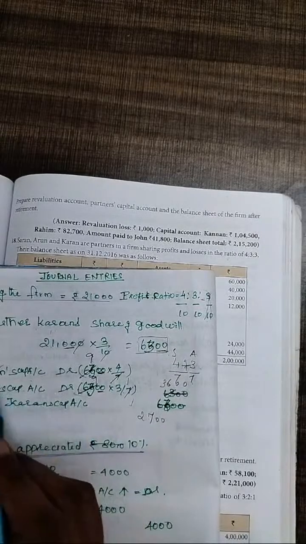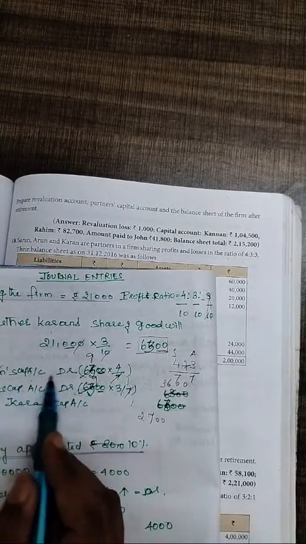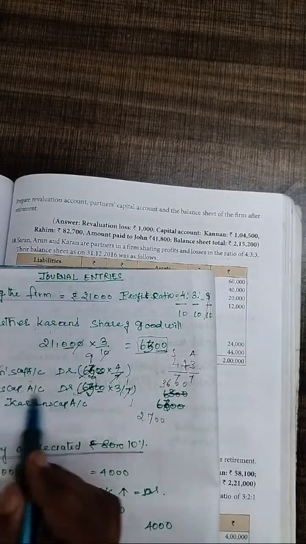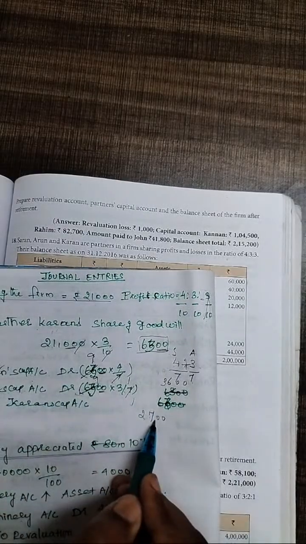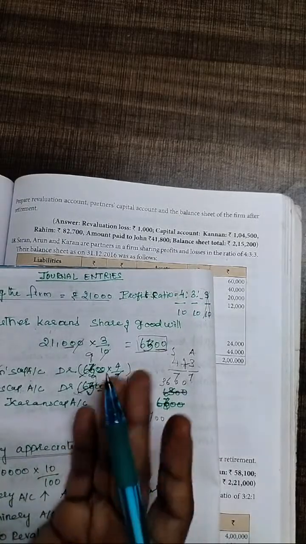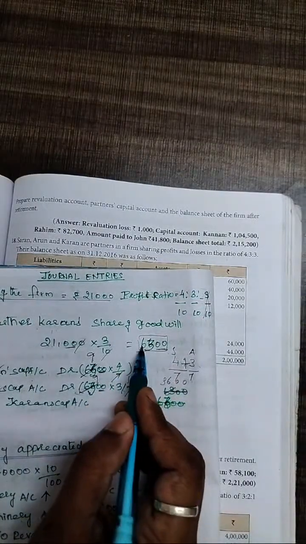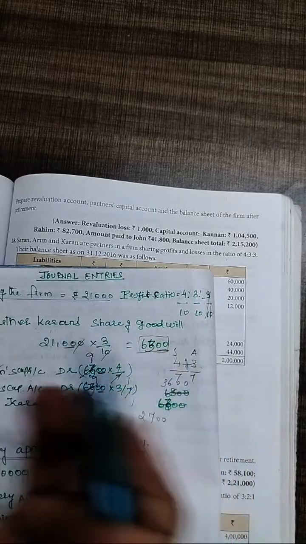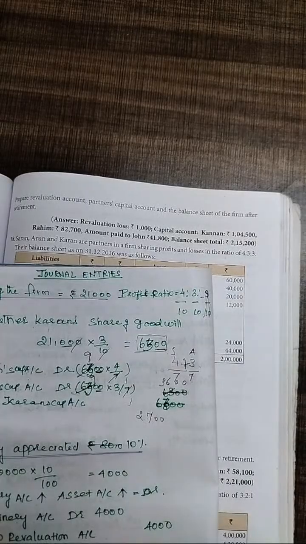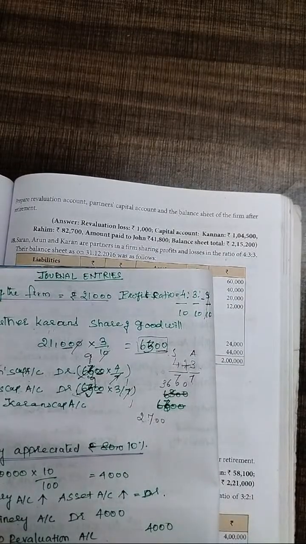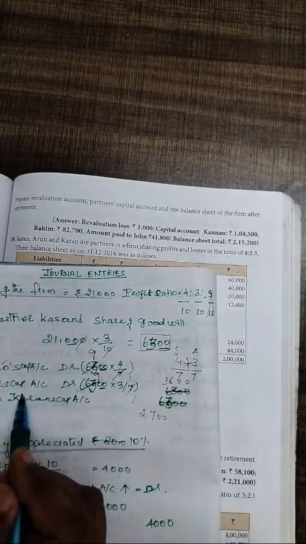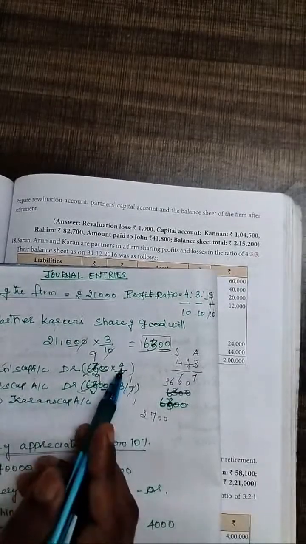So what is the journal entry? Saran's capital account debit 3,600 rupees, Arun's capital account debit 2,700 rupees, to Karan's capital account. Karan's share of goodwill, 6,300, is first transferred to Karan's capital account. After that, it is transferred to the continuing partners' capital accounts in their share of profit.